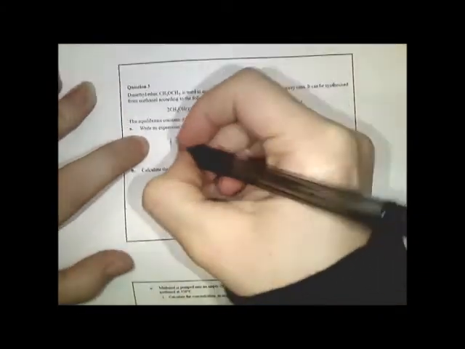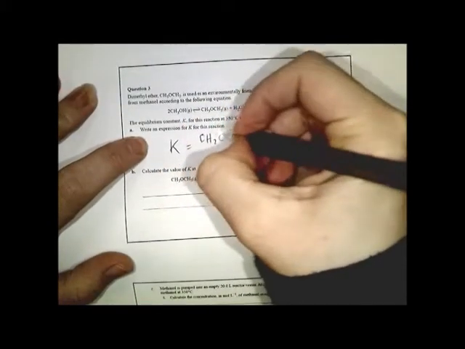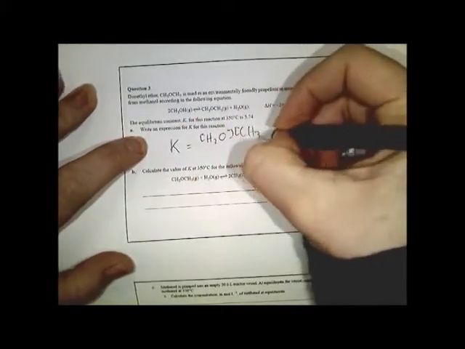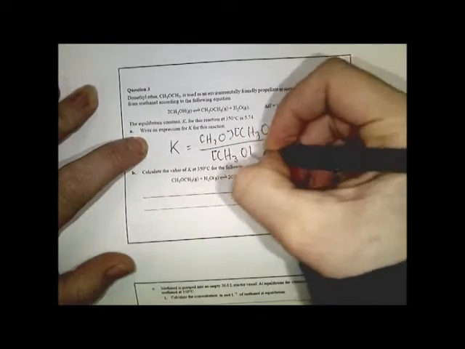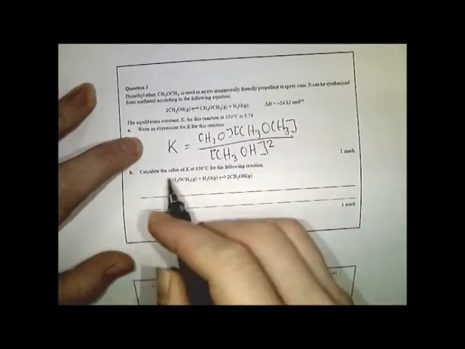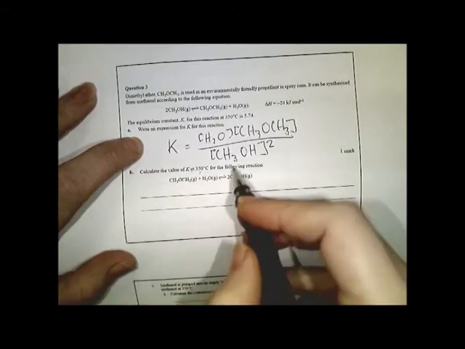Okay, question 3. Now this one proved challenging for a few students, so let's go through it. Dimethyl ether is used as an environmentally friendly repellent in spray cans. It can be synthesized from this reaction. Write an equilibrium constant for K. Well, K equals H2O CH3OCH3 divided by CH3OH squared. Calculate K at 350 degrees for this reaction.